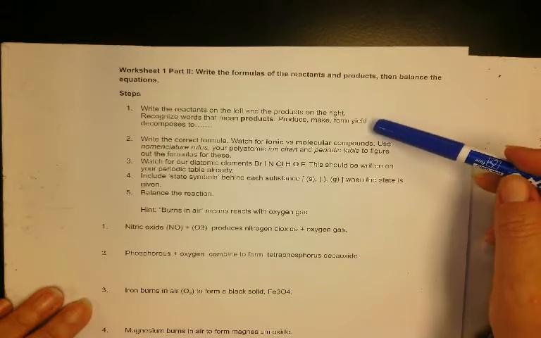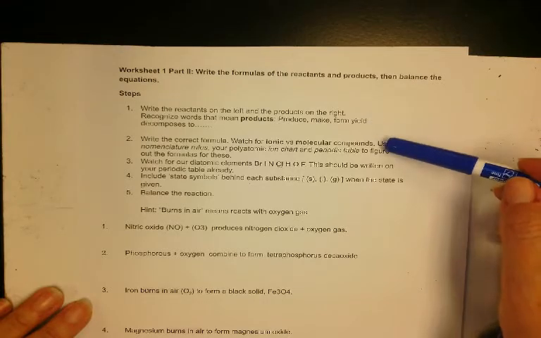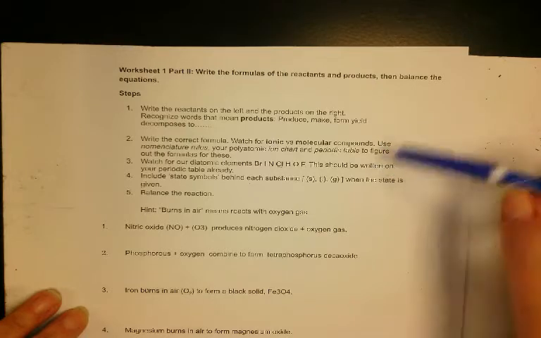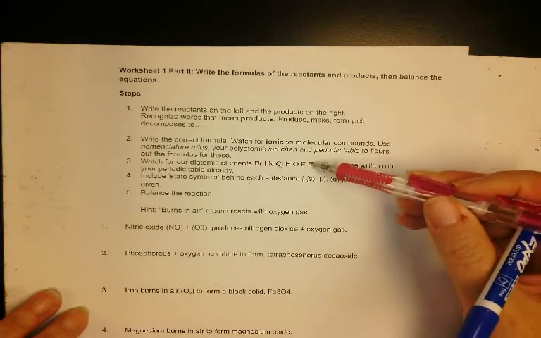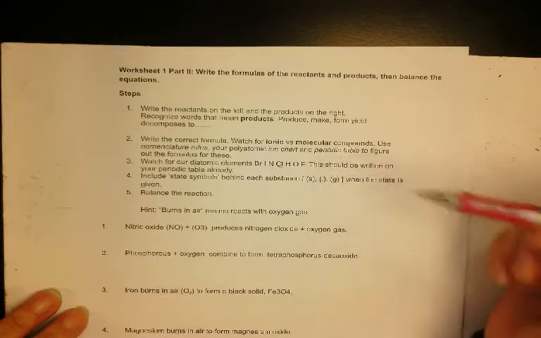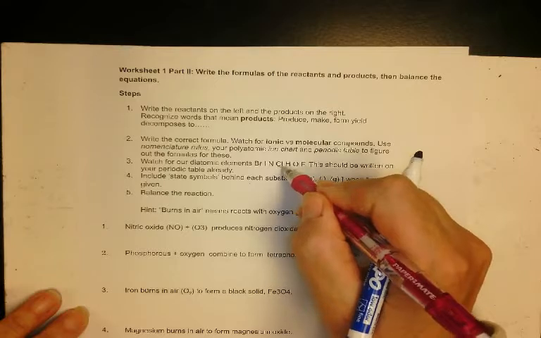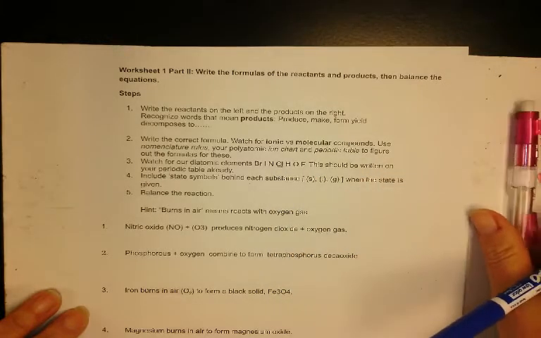So recognize the words that mean we're going to start talking about the products: produce, make, form, yield. Write the correct formula for every species in this equation, and then you need to make sure your subscripts are correct. So if it's ionic, you have to crisscross applesauce, so make sure you have your polyatomic ion sheet out. Watch for our diatomic elements, which are Brinkelhoffs. This should be written on your periodic table already. And Cl is chlorine. That's one element.